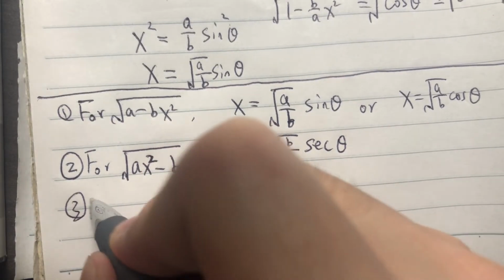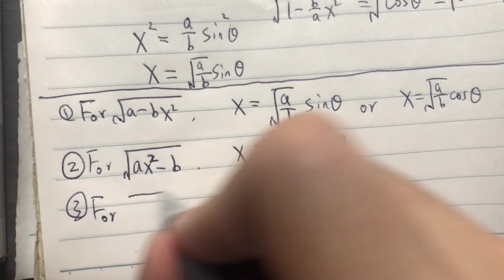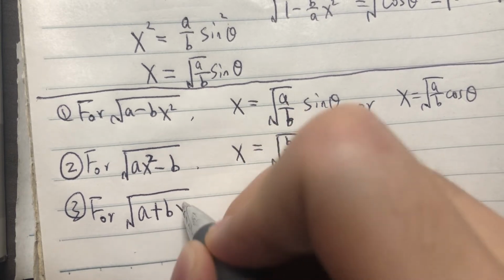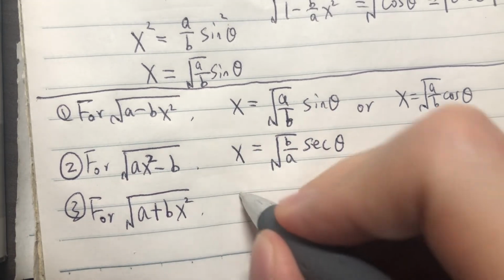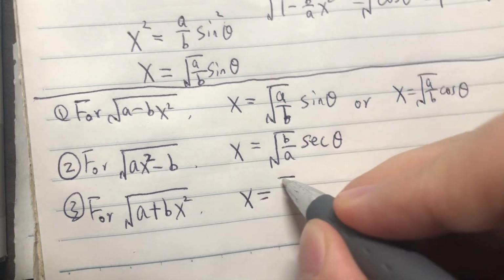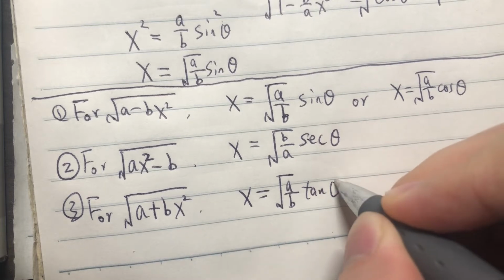Or the last one is for a plus bx squared, then the trig substitution is x equals square root of a over b tangent theta.